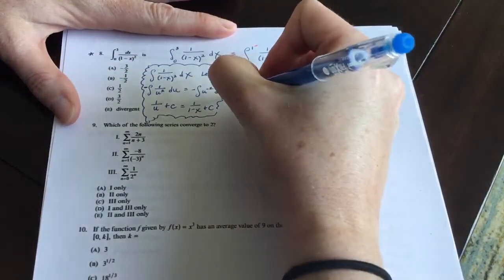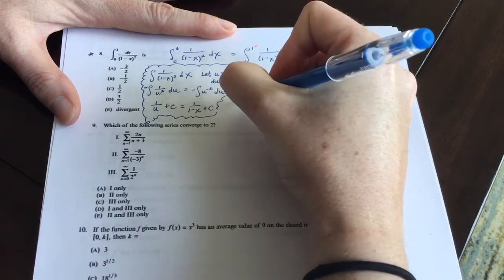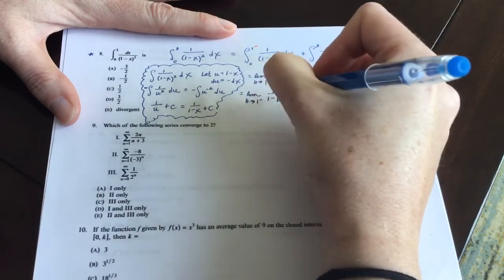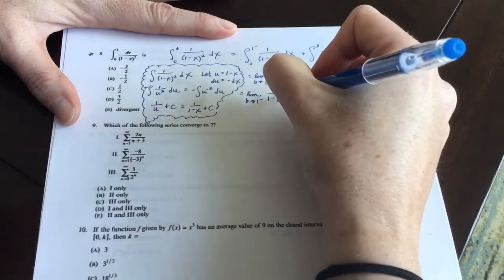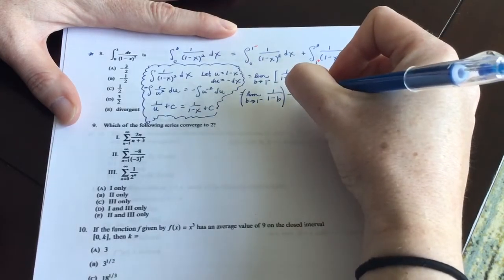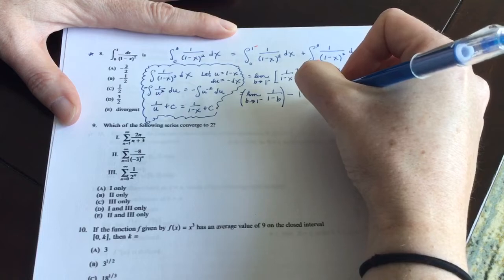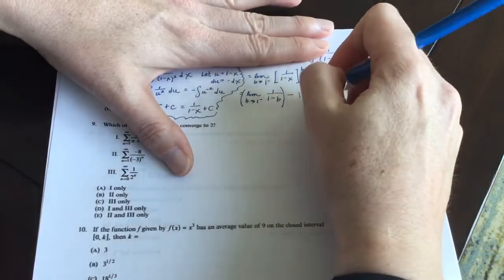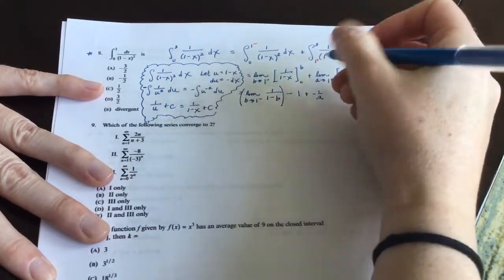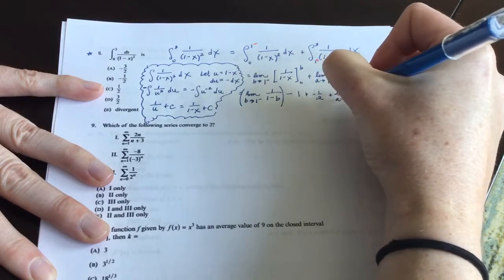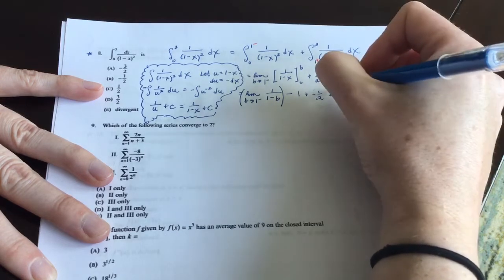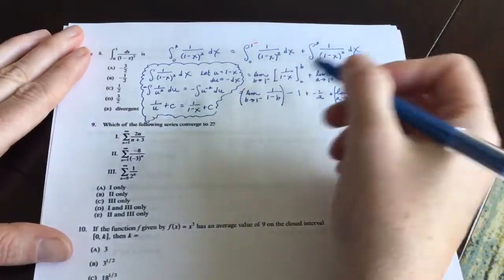Okay, so from here, let's see what we've got. We'd have the limit as b approaches 1 from the left of 1 over 1 minus b, and then minus, let's see, 1, it looks like. Plus the limit as a approaches, actually, let's plug the 3 in first. So what is that, negative 1/2? And then plus the limit as a approaches 1 from the right of 1 over 1 minus a. There we go. Okay, let's look at these limits really quick.